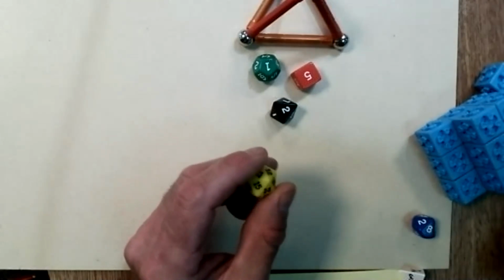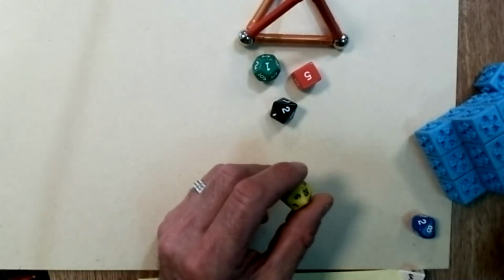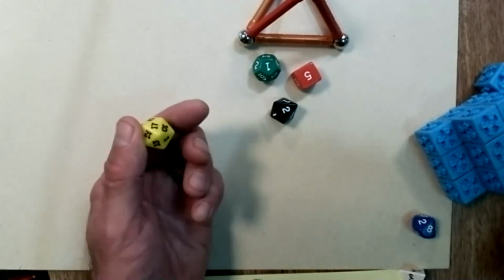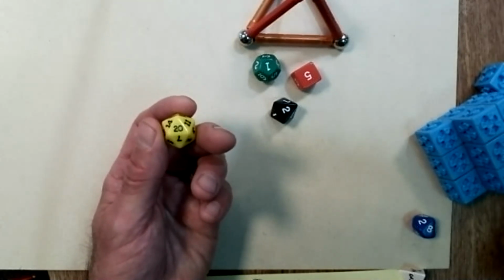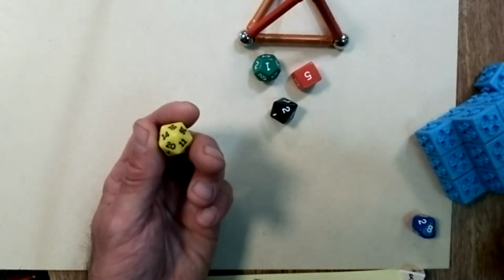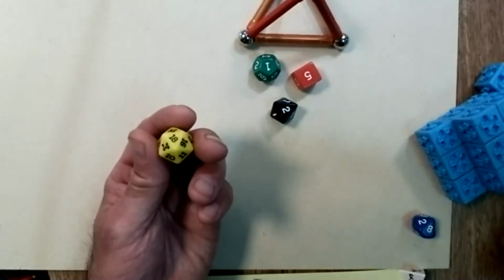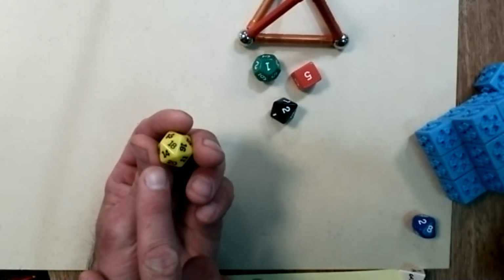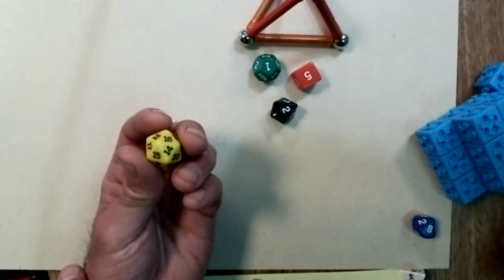After 12, it turns out you can't find one that has 13 faces or 14 faces or 15 faces or 16 faces or 17 faces or 18 faces or 19 faces. 20 is the next one. And this one is made up of equilateral triangles. Every vertex has 5 edges that go with it.